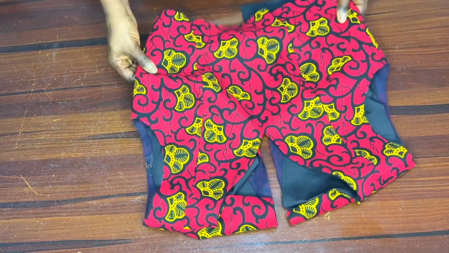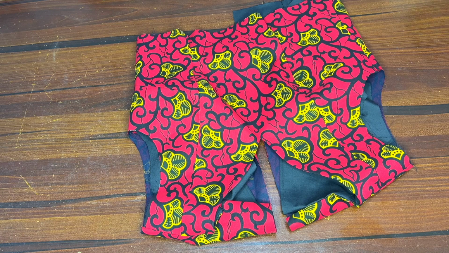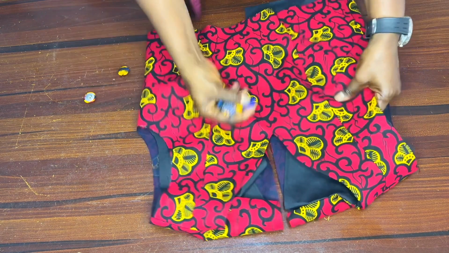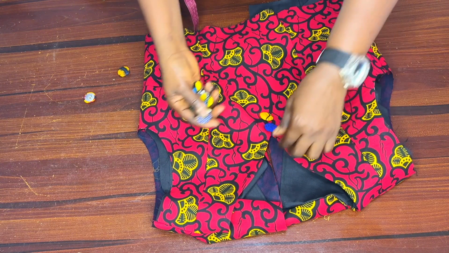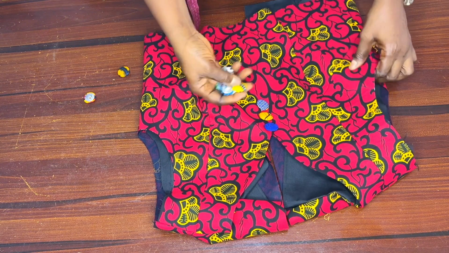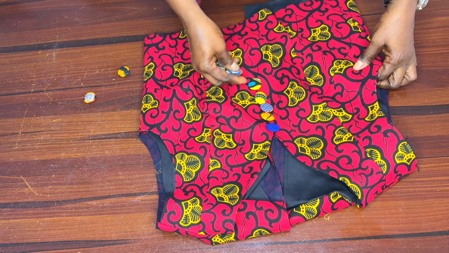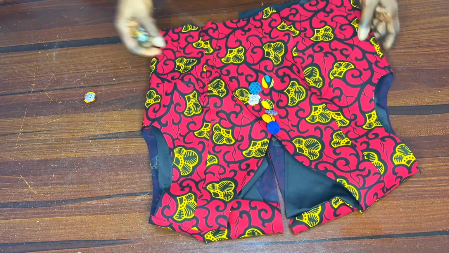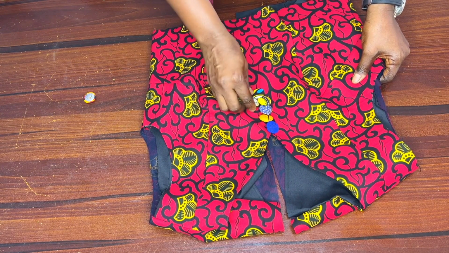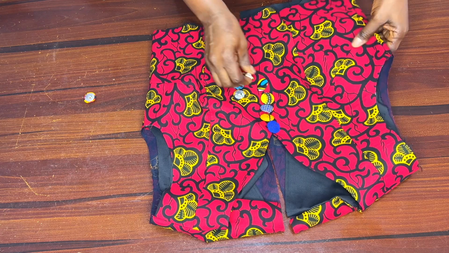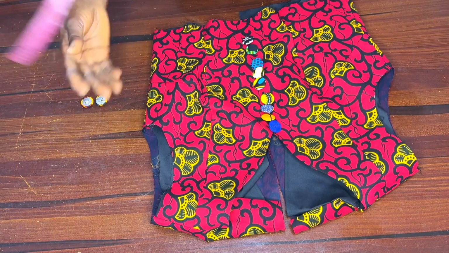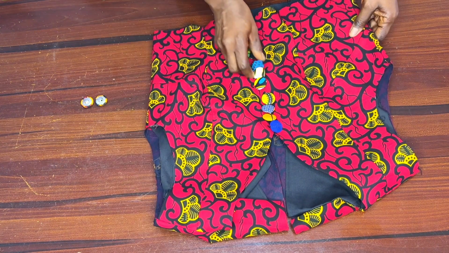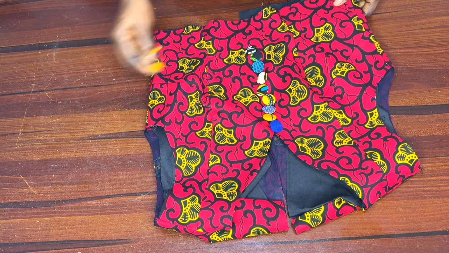So thereafter I will just go ahead and attach this my colorful multi-fabric cover button. I will attach it to the center front. It is just for decoration, just to beautify that center front. It's not a real button. After joining the skirt part, I will attach my zipper at the center back. Then our beautiful dress is ready.